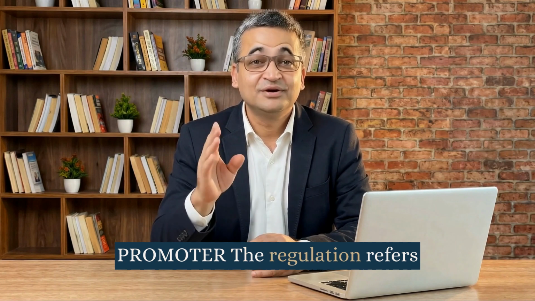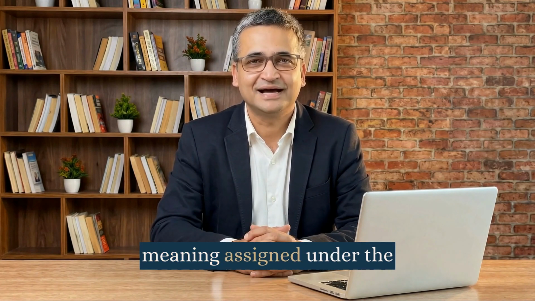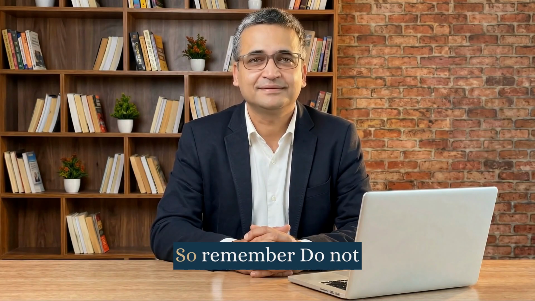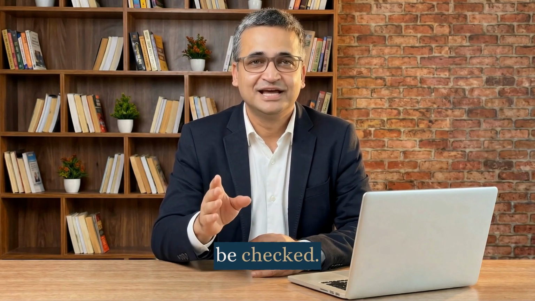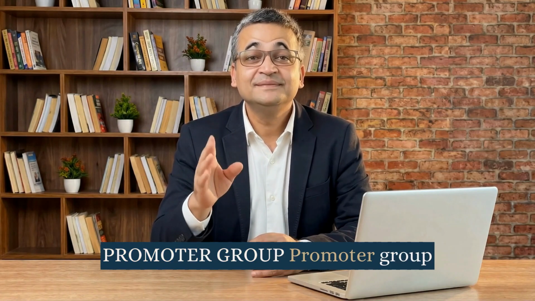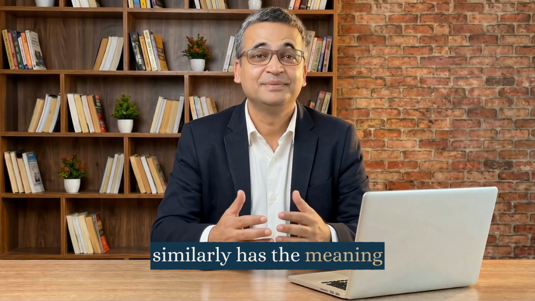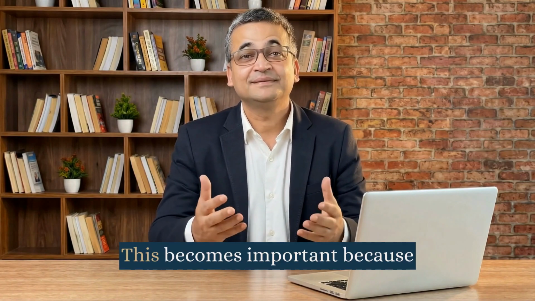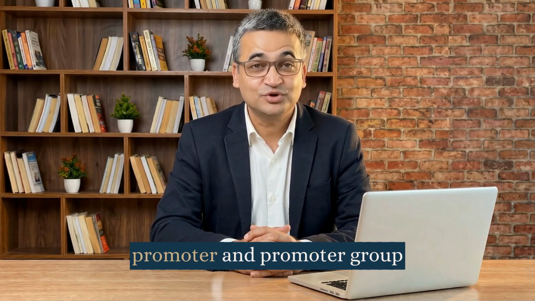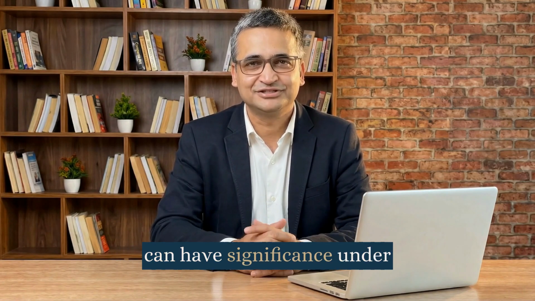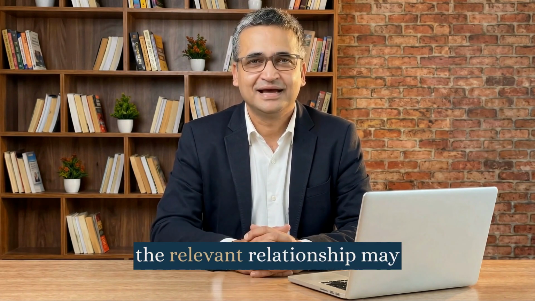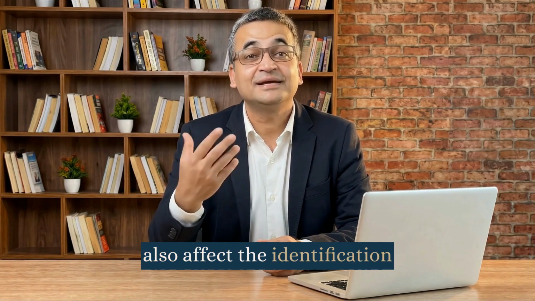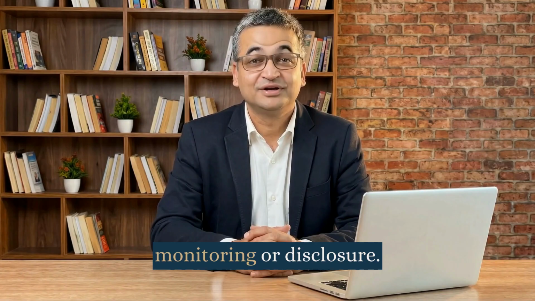Promoter. The regulation refers to promoter with the meaning assigned under the applicable SEBI framework. So remember, do not automatically assume that promoter simply means founder. The regulatory definition must be checked. Promoter group. Promoter group similarly has the meaning assigned under the SEBI framework. This becomes important because promoter and promoter group can have significance under several securities regulations. In insider trading compliance, the relevant relationship may also affect the identification of persons who require monitoring or disclosure.